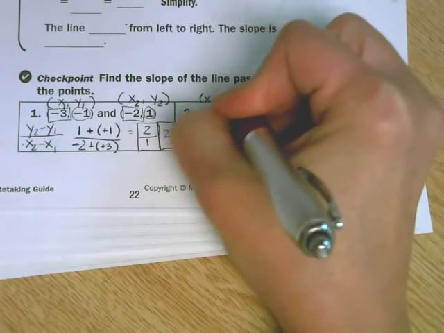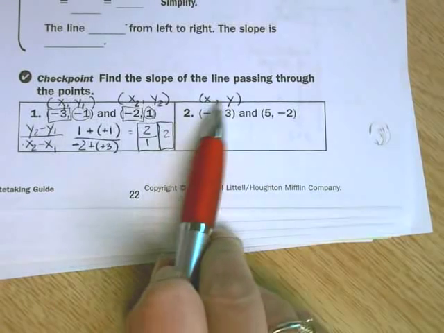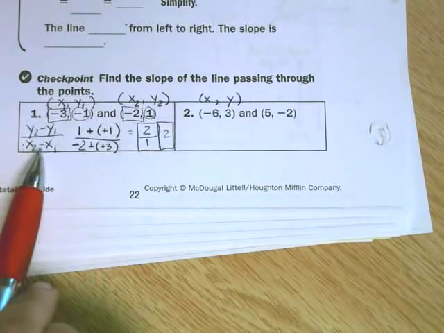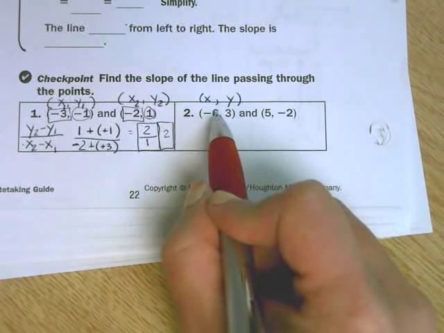It's always x comma y. Sometimes people want to do x comma x because they're used to putting x's together and y's together. But ordered pairs are always xy.